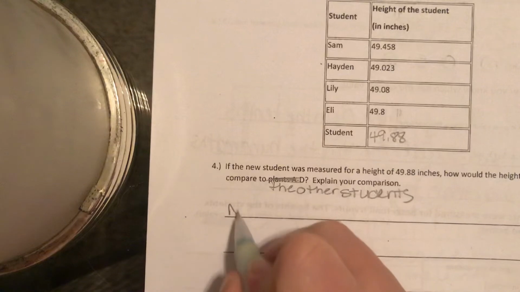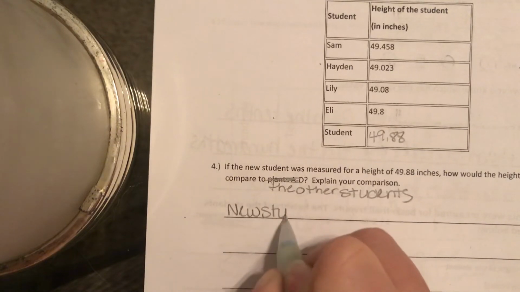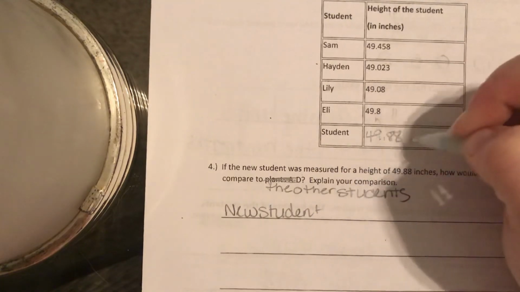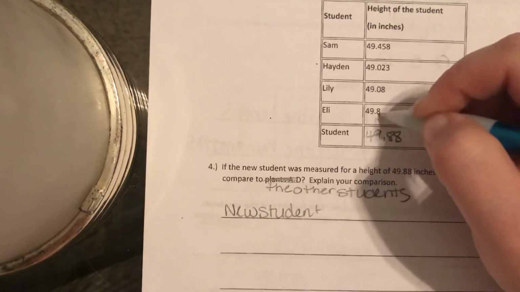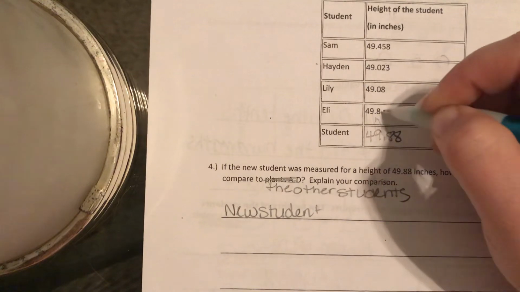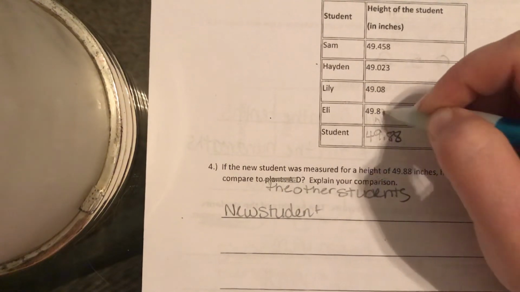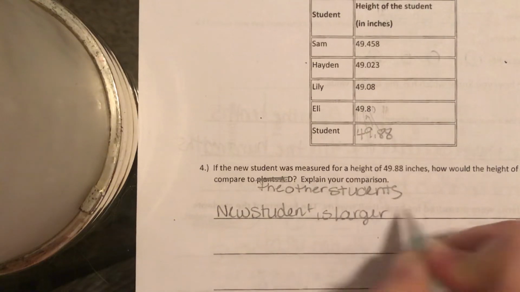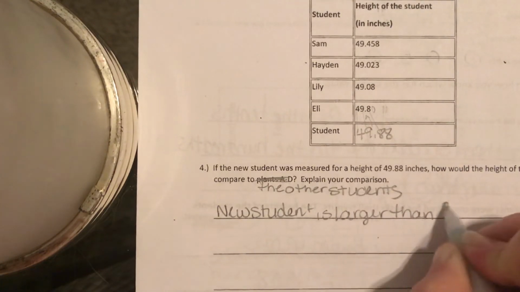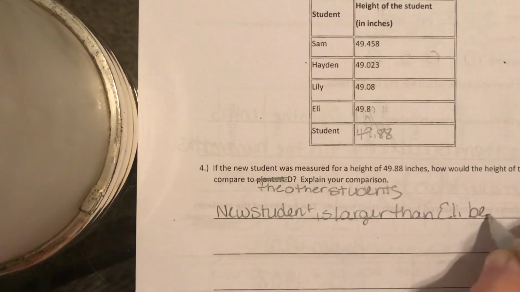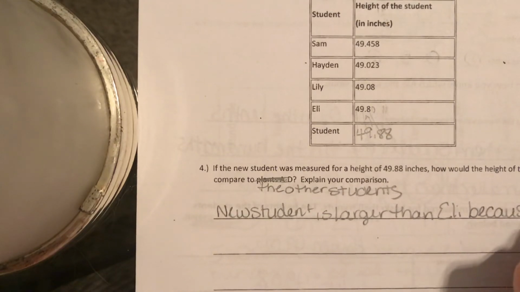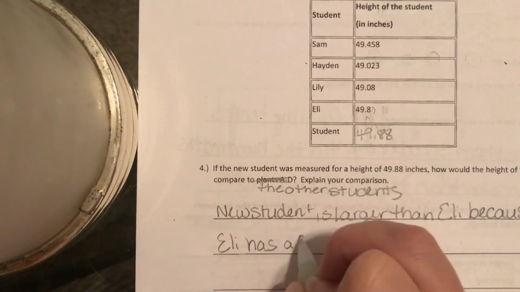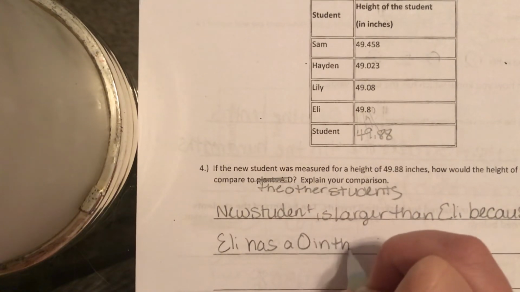So I know the new student, let's pick one. If I were to compare him to Eli, tie, the 8 is the tie, this has 8, this one must have 0. The new student is larger than Eli because Eli has a 0 in the hundredths.